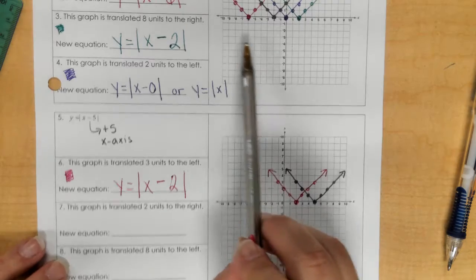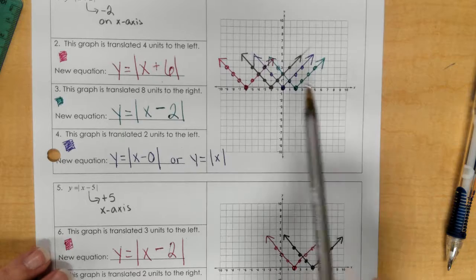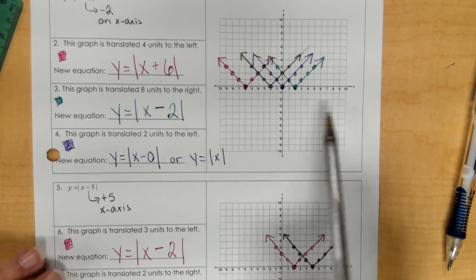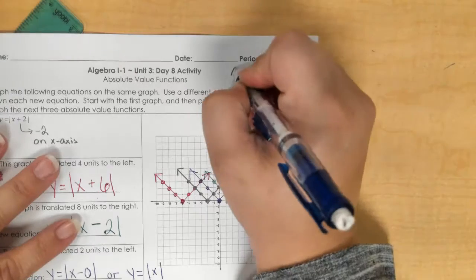Since there are 4 graphs and 3 equations, it'll be worth 4 plus 3, so that's 7 points for every section here. So 7 times 4 sections will be 28 points. So we'll do 28 points on this assignment.